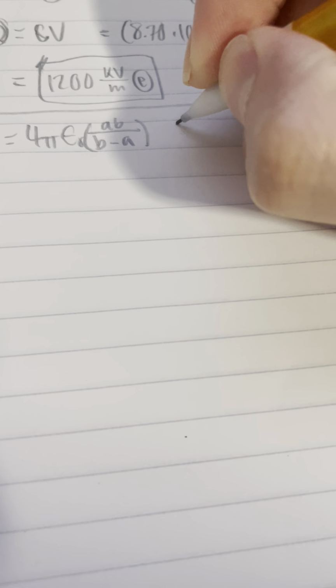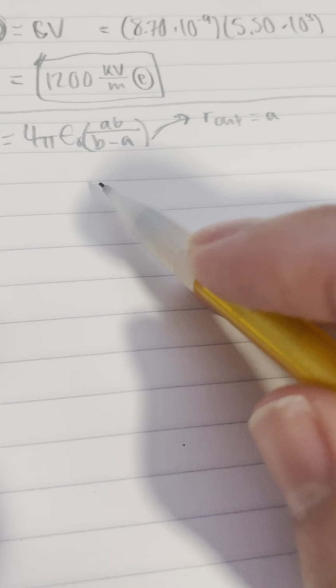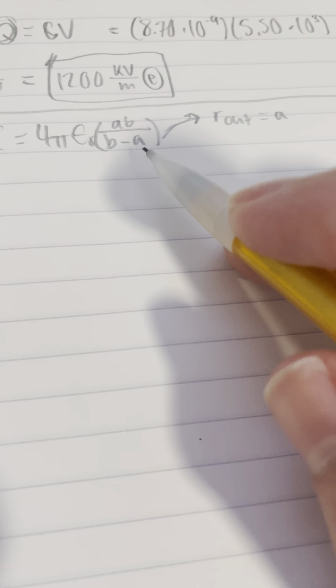So R out is going to equal our A, the outer radius of the inner shell. Actually let's not plug in values yet.